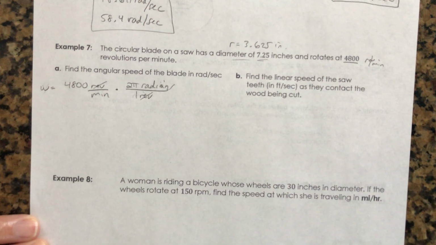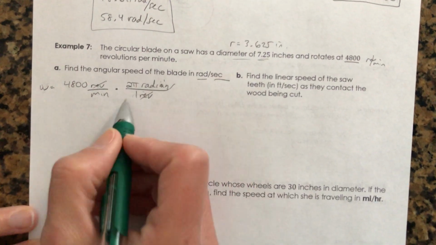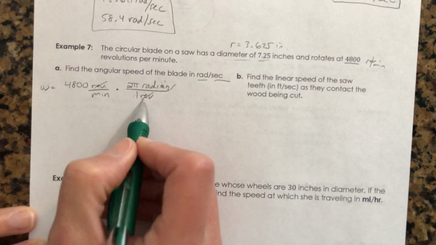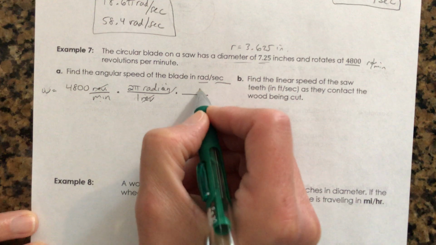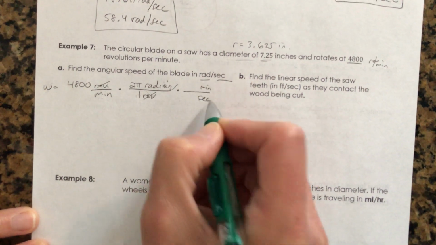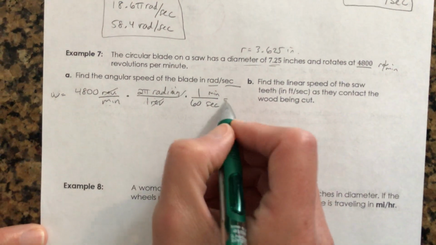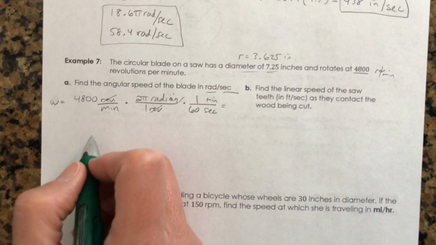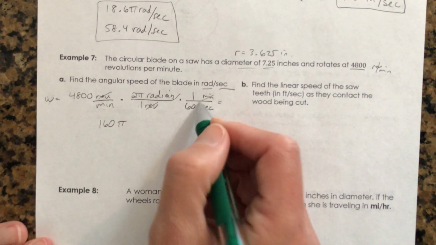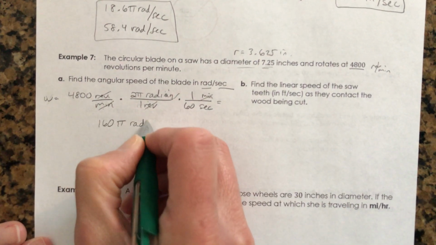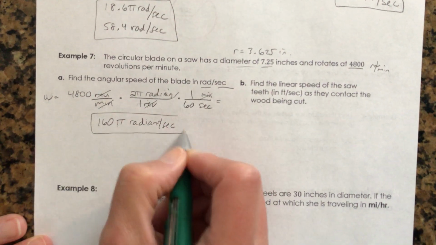But did I have to convert something also? Radians per second. So not only do I want to change the revolutions, I also want to multiply by some conversion from minutes to seconds. So I'm going to put minutes on the top so they can cancel out, seconds on the bottom. There's 60 seconds in 1 minute. So I'm going to do those calculations in my calculator, and I am going to get 160 pi, and that is going to be radians per second. And again, you could multiply that and get a decimal.